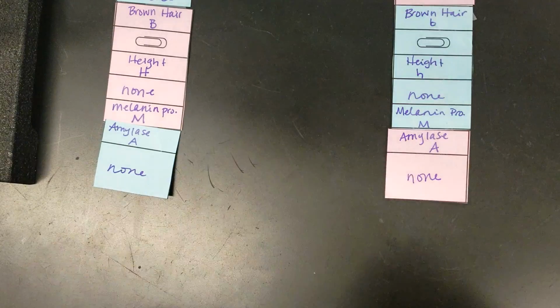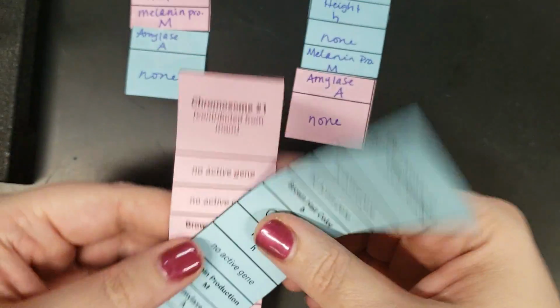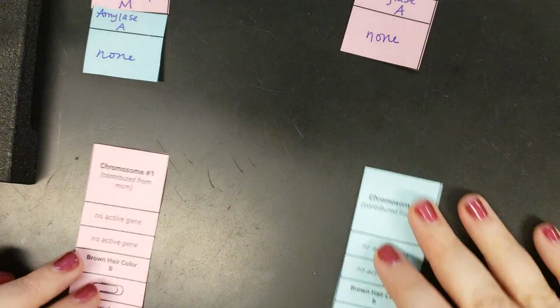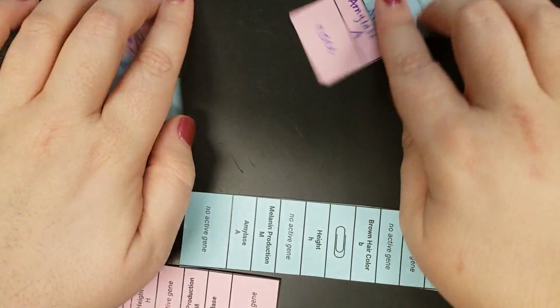Okay, so this was our first pair of chromosome 1. This would be our second pair, which you also have to do crossing over for, and this would split apart. And these are going to be your 4 separate cells.